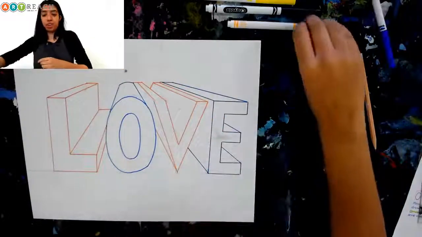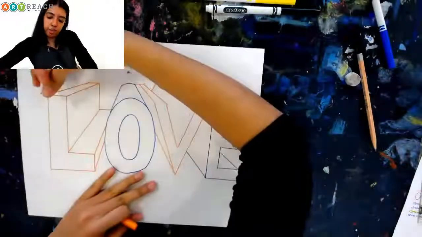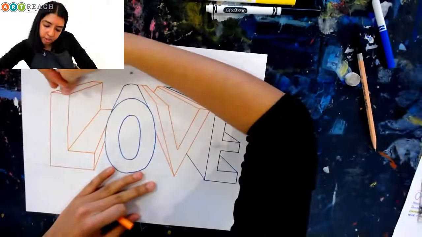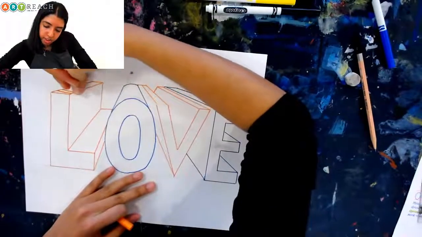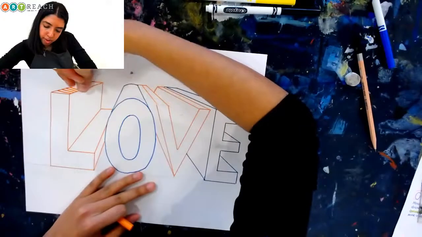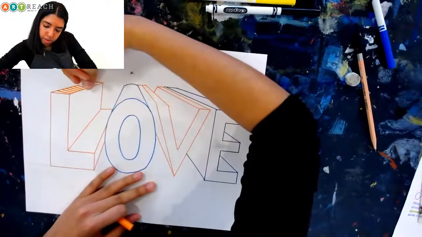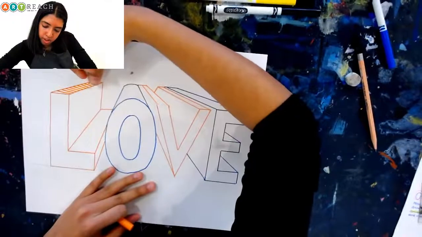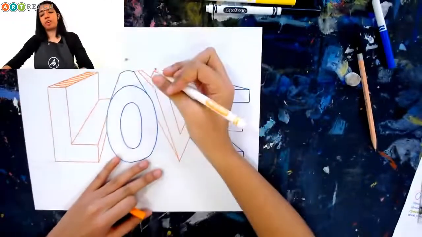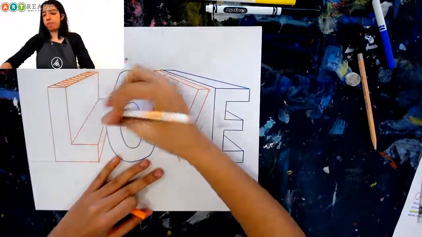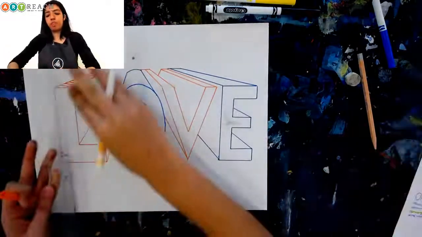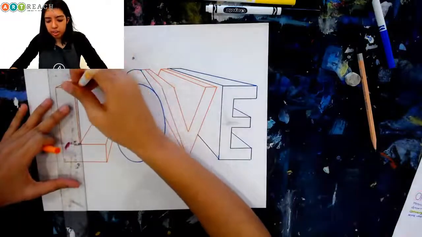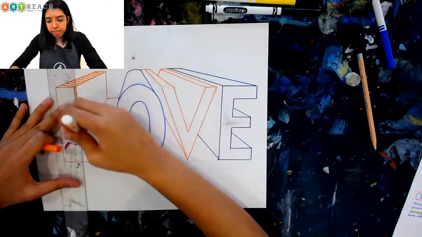And I'm going to start off with my orange. So what I'm going to do is follow the direction that my shape is going in, and add a series of parallel lines. Next, I'm going to fill in this part. You could use your ruler if you'd like for the bigger areas.